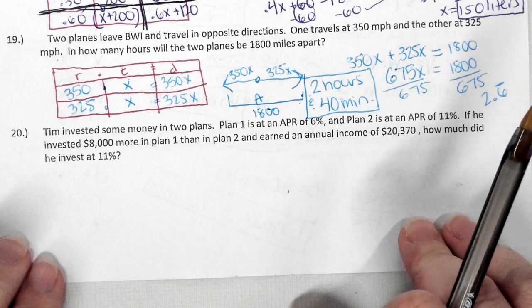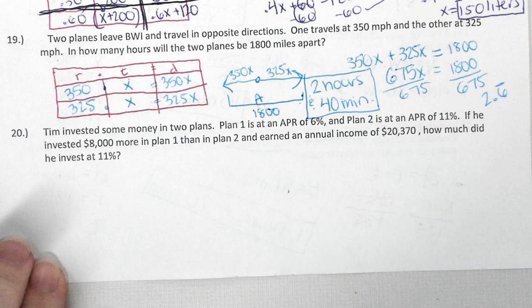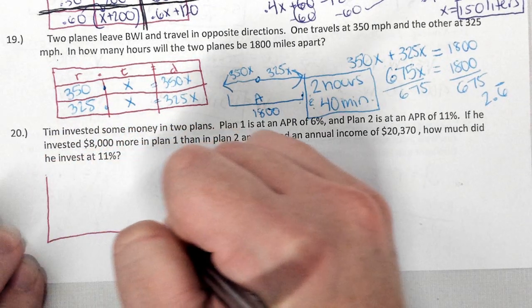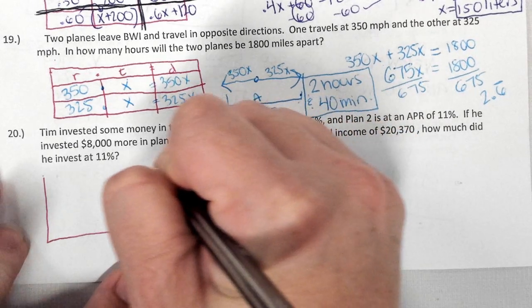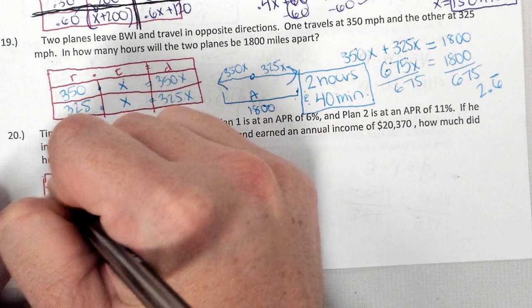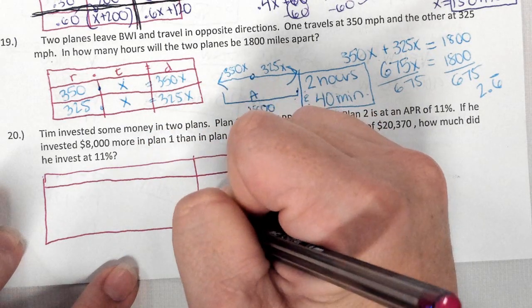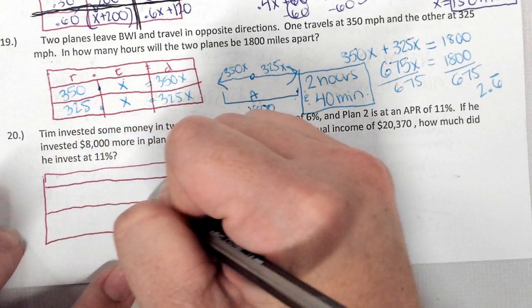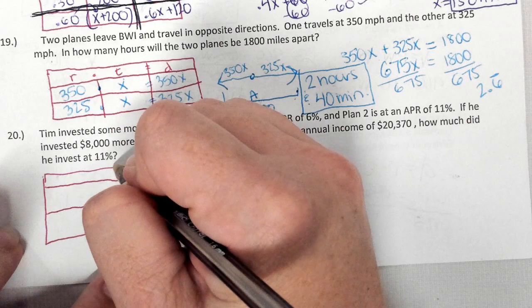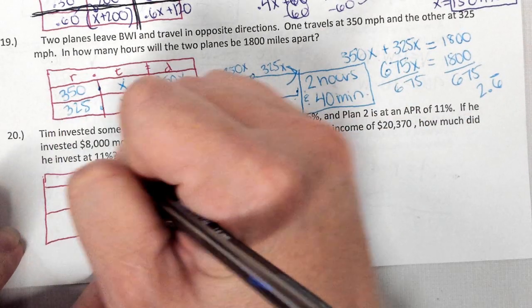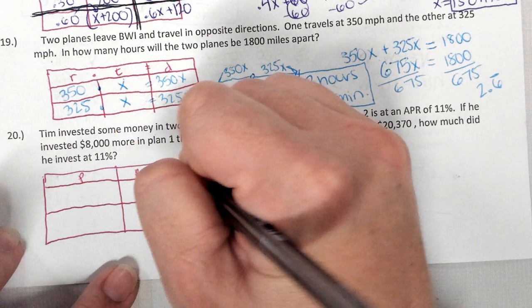Okay, last one. Tim invested some money in 2 plans. So right away I know that I'm building the investment table. Okay, so principal, rate, time, income.